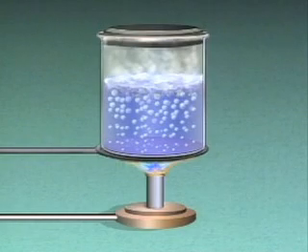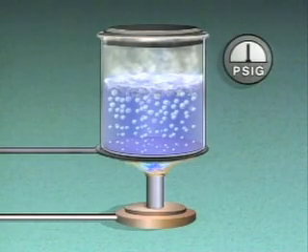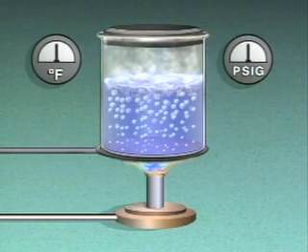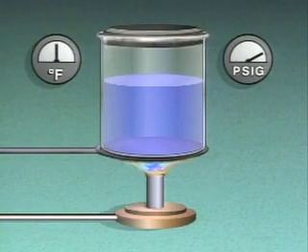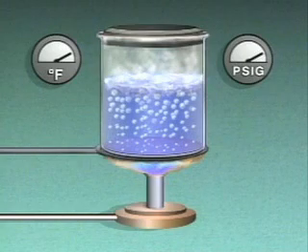The temperature at which a liquid boils isn't related just to the amount of heat that must be added to the liquid. It's also related to the pressure on the liquid. When the water in this beaker is at atmospheric pressure, it boils at 212 degrees Fahrenheit. If the pressure on the water is increased, the water no longer boils at 212 degrees. More heat is needed to increase the temperature of the water until the new higher boiling temperature is reached.